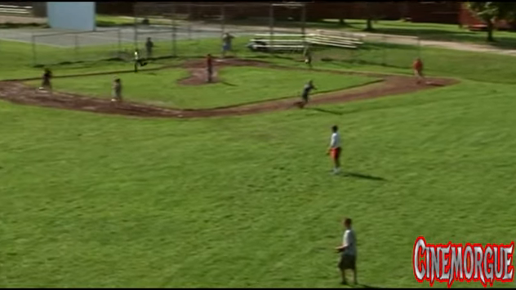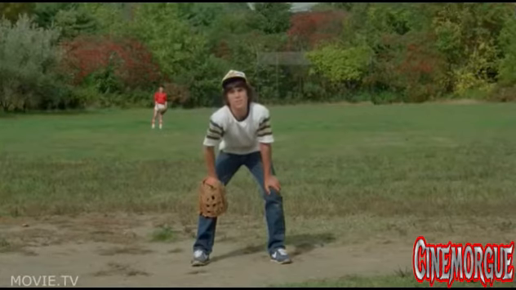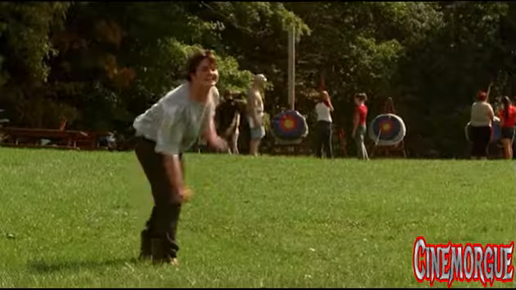Hey, remember this wonderful exchange from the first film? Eat shit and die, Ricky. Eat shit and live, Bill. What do you have in store for us this time? Hey, Bella, your ass stinks.